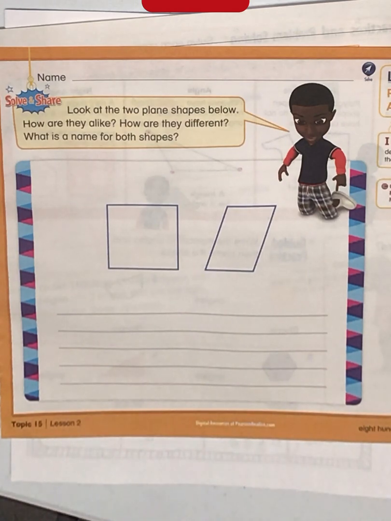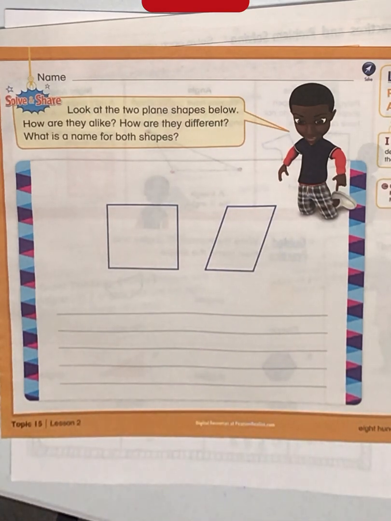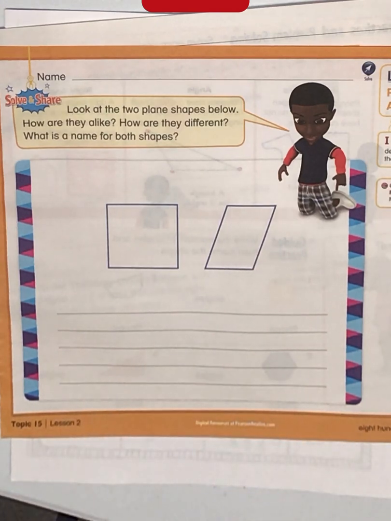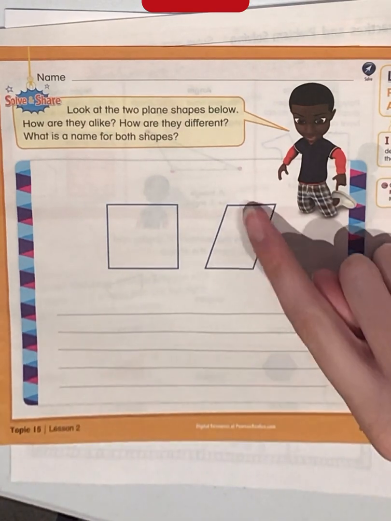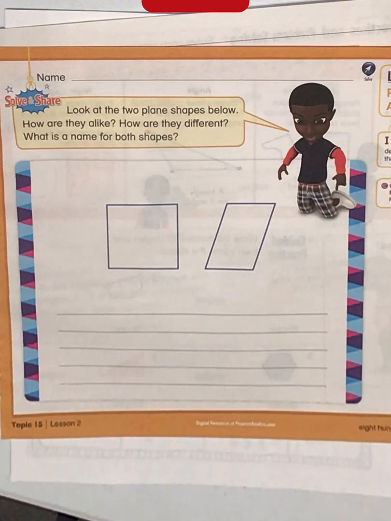Okay, so now if we're looking at how are they different, let's look at the length of the sides. For example, this shape here has 4 sides, and I notice that all 4 sides are the same. They all are equal lengths, okay? When I look at this shape, all 4 sides are not the same length. These 2 sides, these parallel sides here, are shorter than these 2 sides. So 2 of the sides are shorter in length, okay?